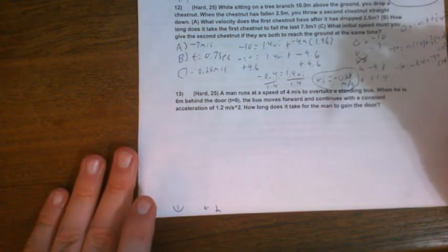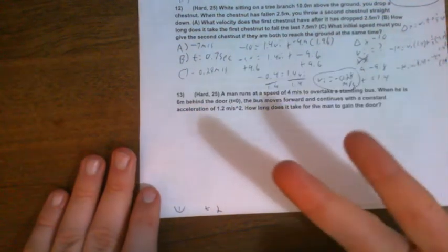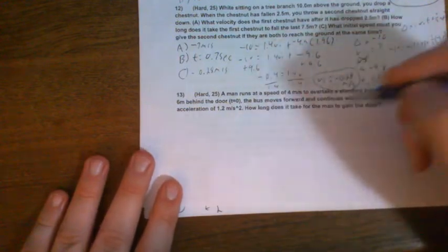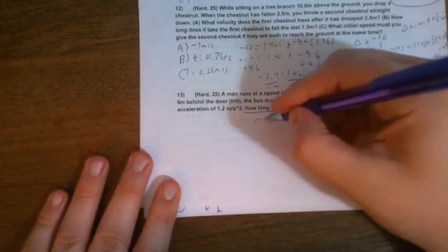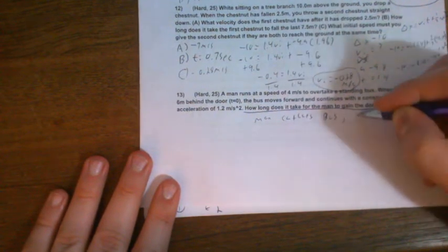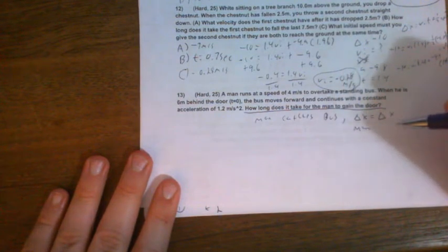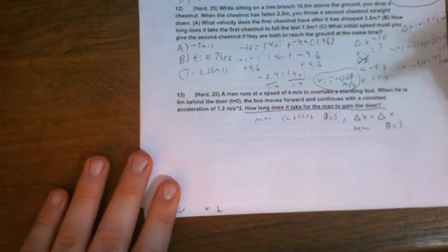Okay, this is a spicy question, and the reason it's spicy is because this is like the police siren question or like the tortoise and hare question. Basically, when you have two objects that are trying to catch each other, you have to say that when the man catches the bus, his position is equal to the position of the bus. Their positions will be equal to each other at the moment that he reaches the door.